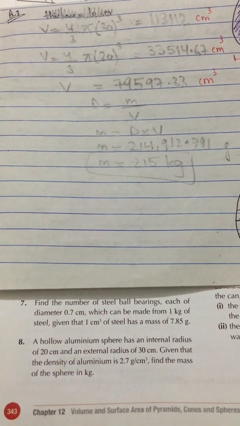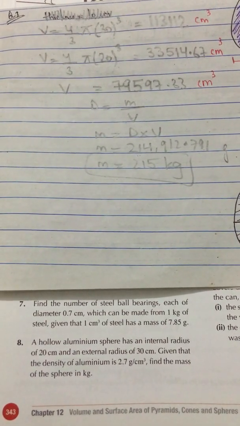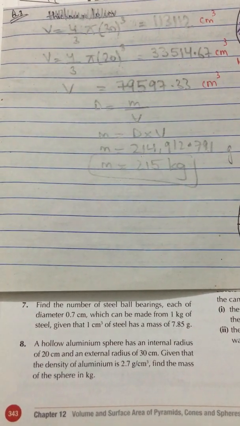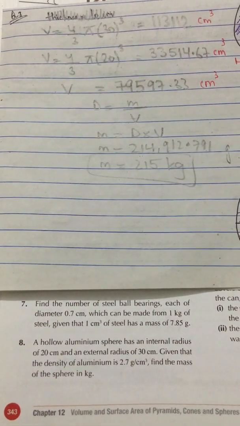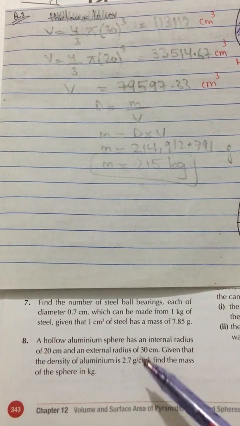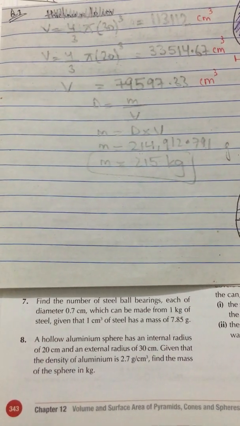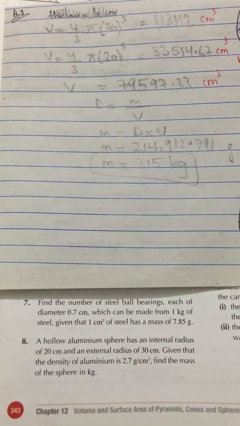Since it is a sphere, we know that the volume of a sphere is given by the formula 4 upon 3 pi r cube. We only need radius, but the problem is that we have two radius. The first one is 20 centimeter and the second one is 30 centimeter. Which radius will we use to find the volume of the aluminum?